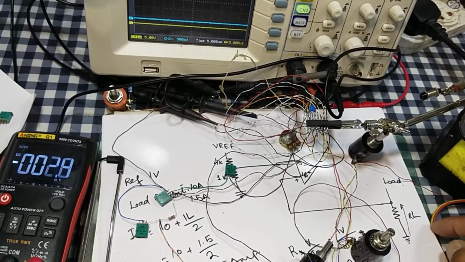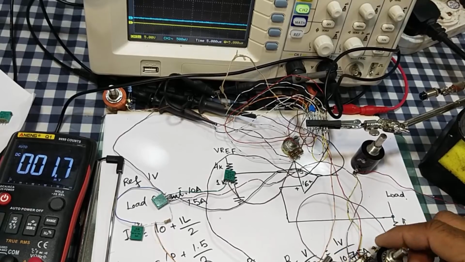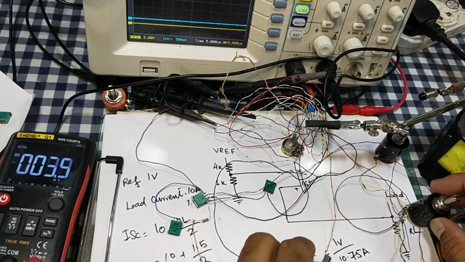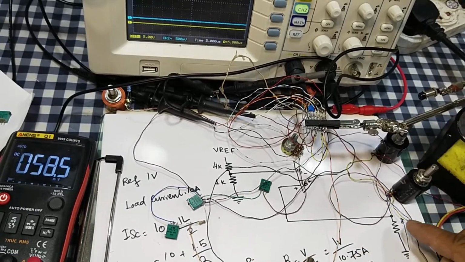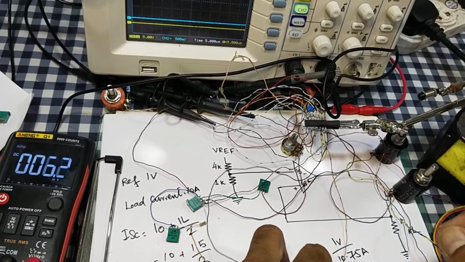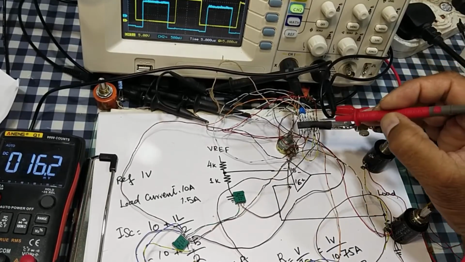This is the output current of any power supply. This RL value should be the minimum value, so that the dropped voltage at full current must be 1 volt. Now what we did, we finalized our setup.